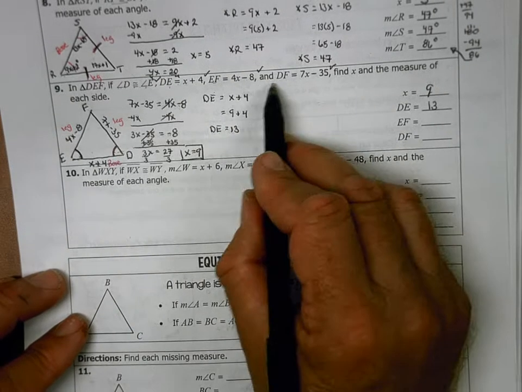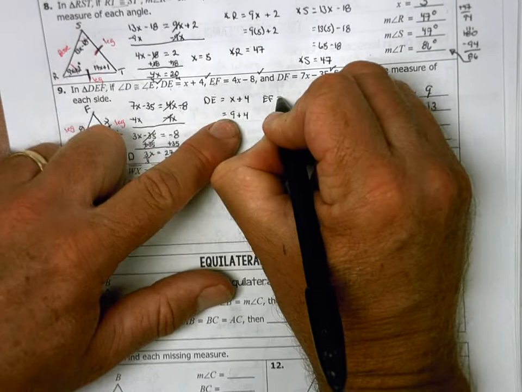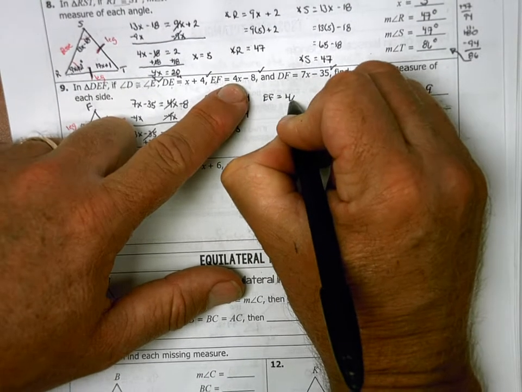So next I'm going to find side E to F. Side E to F is represented by 4 times x minus 8.